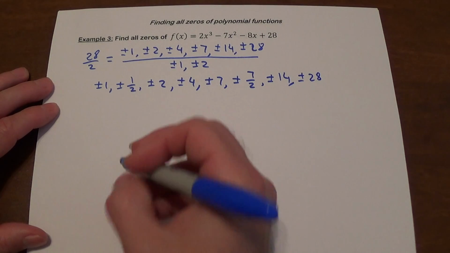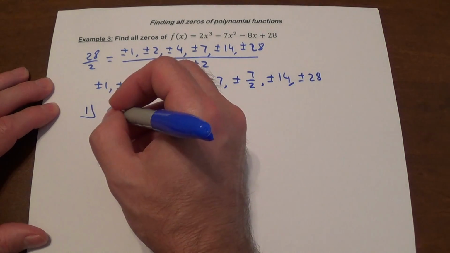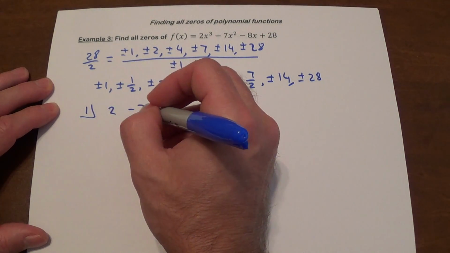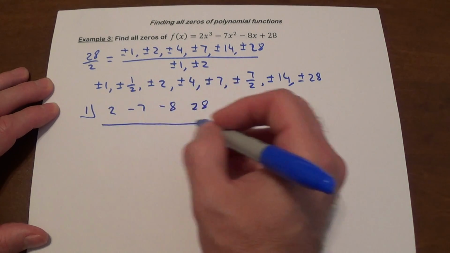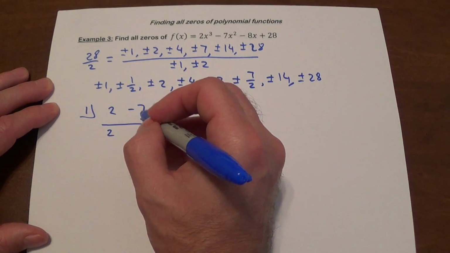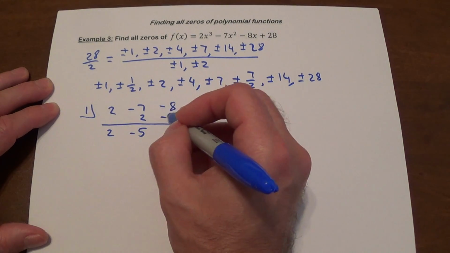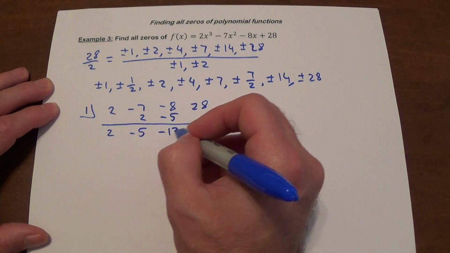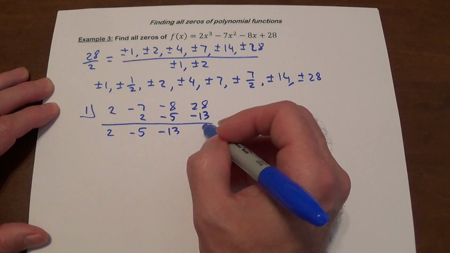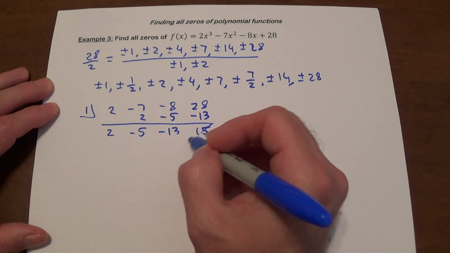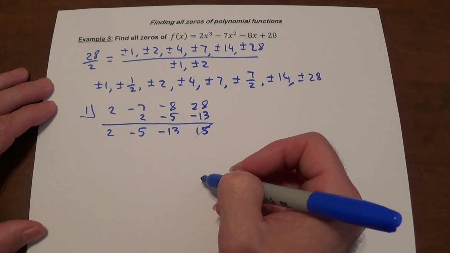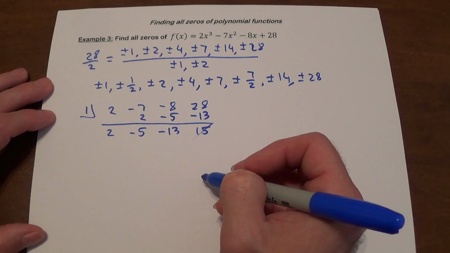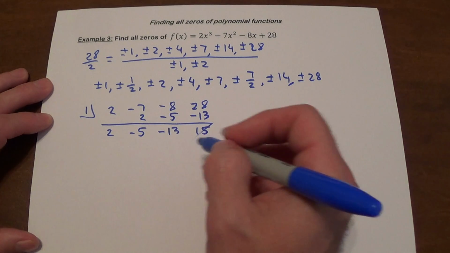Where do we start? Well, I don't know, let's try 1 first. 2, negative 7, negative 8, 28. What's going to happen here? 2, 2, negative 5, negative 5, negative 13, negative 13, and it doesn't work. We get 15, no good. So if this happens, you're just going to have to continue trying other numbers. So that's exactly what we're going to do.